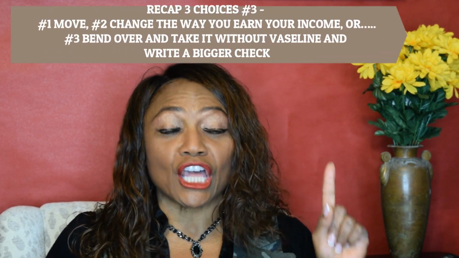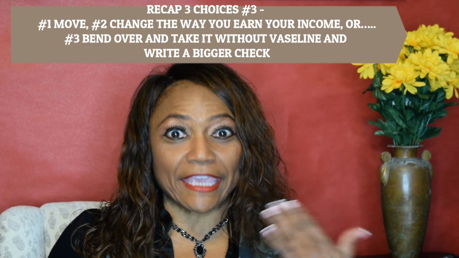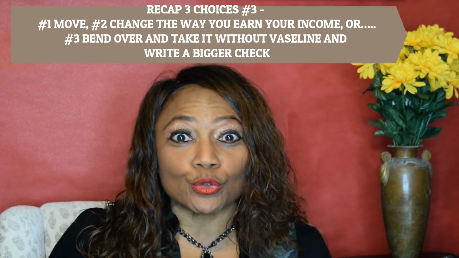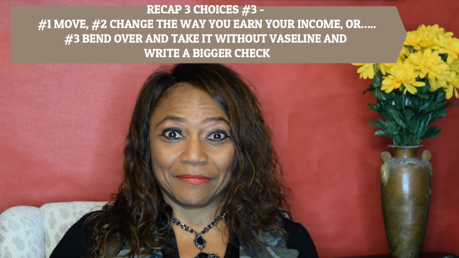So let's recap your three choices. Number one, you need to move to a low tax state or a no tax state. Number two, you have to earn your income like I do and like my students in my course, on the right-hand side of the quadrant. Or you're going to need to bend over and take it without Vaseline and write a bigger check to Uncle Sam. Get it? Those are your three choices. So it's really up to you to decide which choice is best for you.